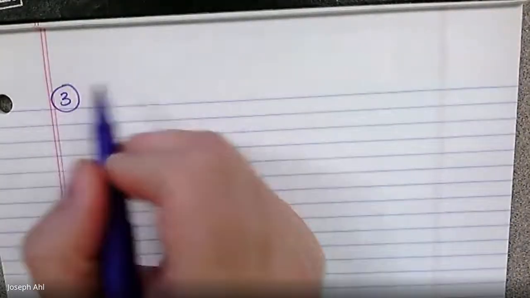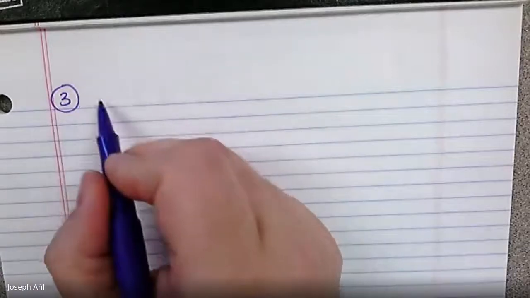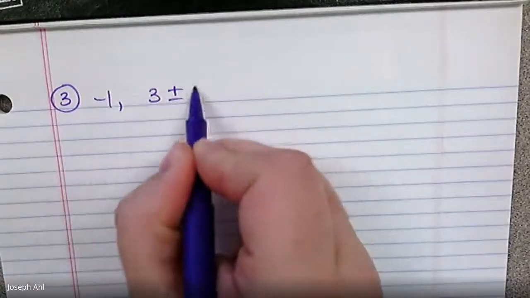At this point, we probably benefit from just one more real quick, so stick with me for one more here. And then I promise we'll do some practice next time I see you in class. If the roots are negative 1 and then 3 plus or minus the square root of 2, we'll go back to having some irrational roots here.